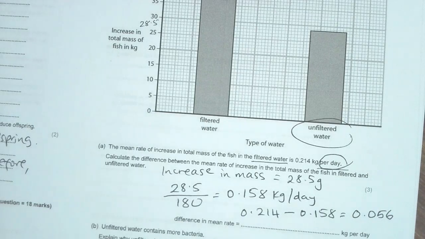Let me check this, hold on. I am correct. Okay, 0.056, and that is the difference.